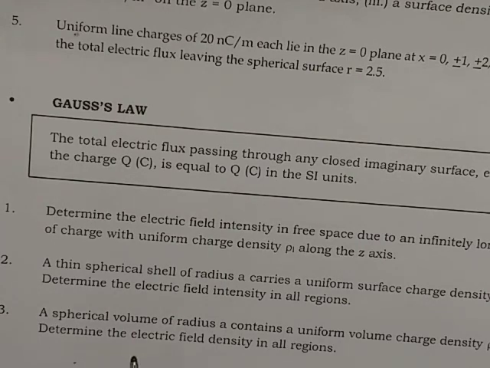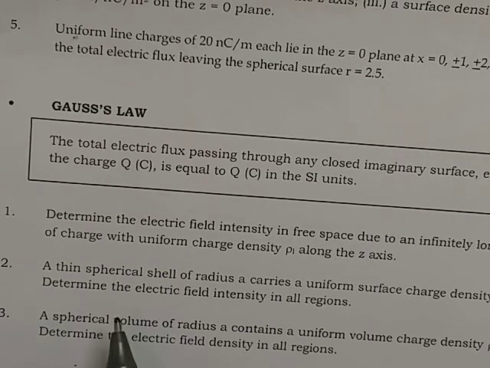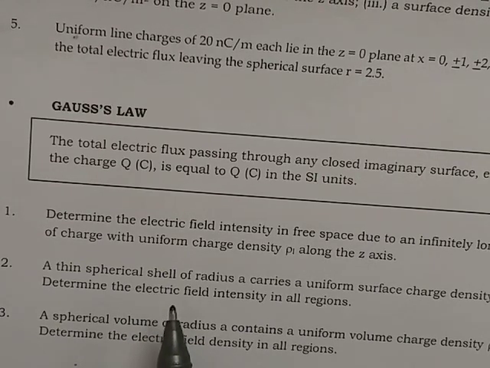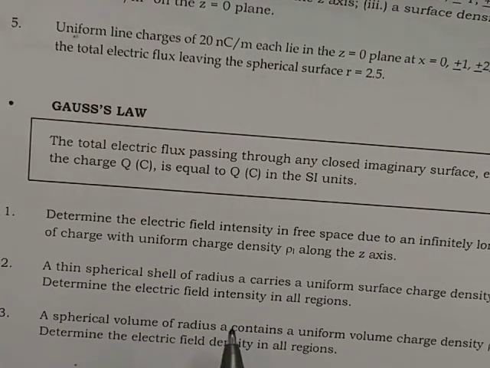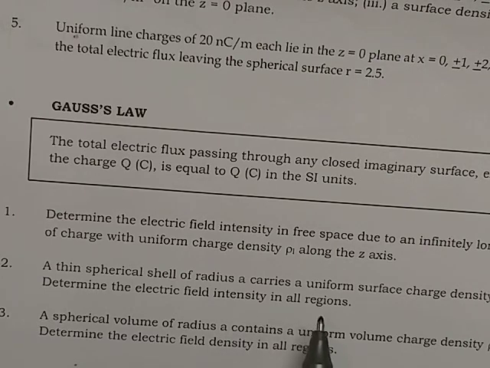A thin spherical shell, so we still have a shell structure in a sphere shape. Radius A carries a uniform surface charge density rho s, but now the structure is not carrying a volume charge, it's carrying a surface charge. So determine the electric field intensity in all regions.